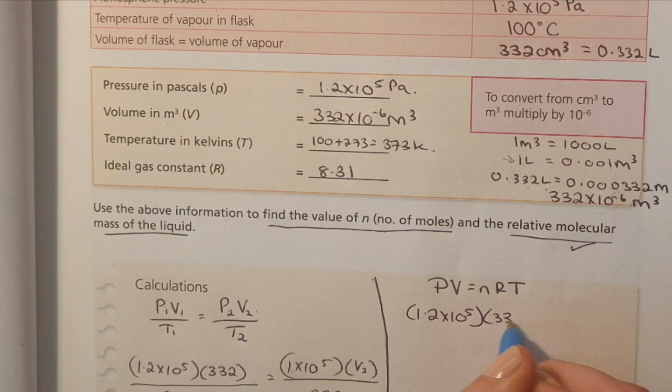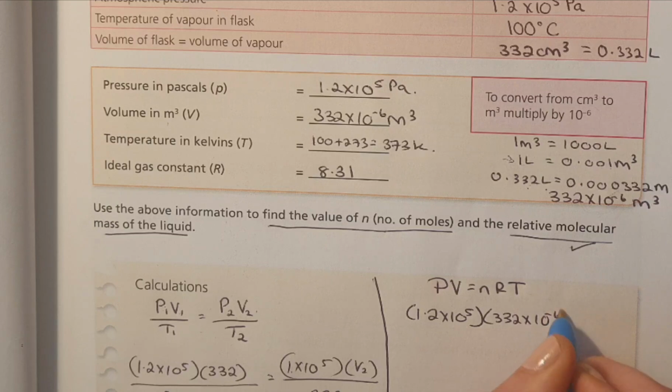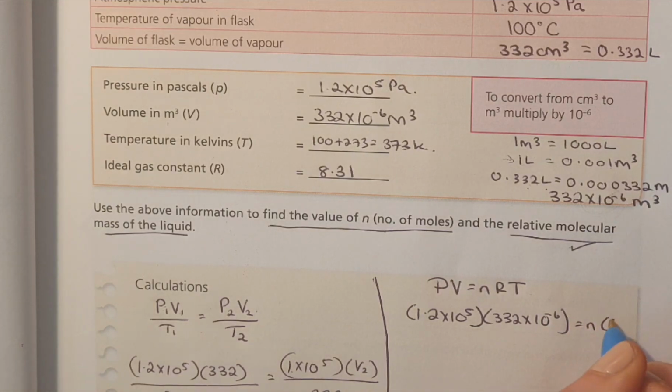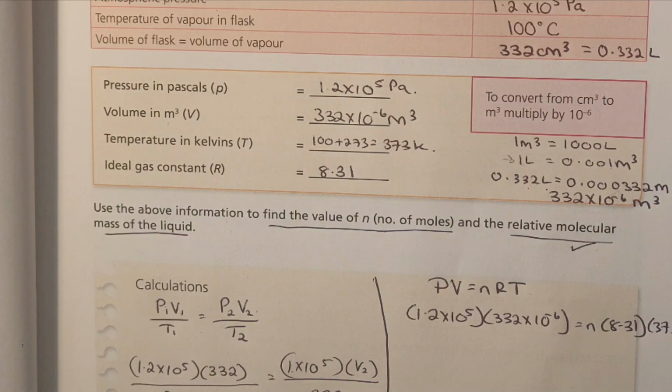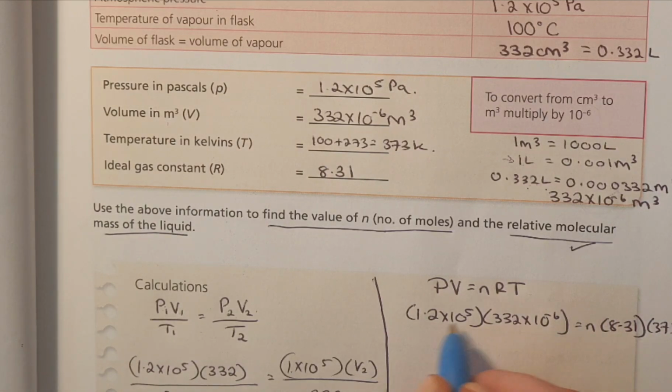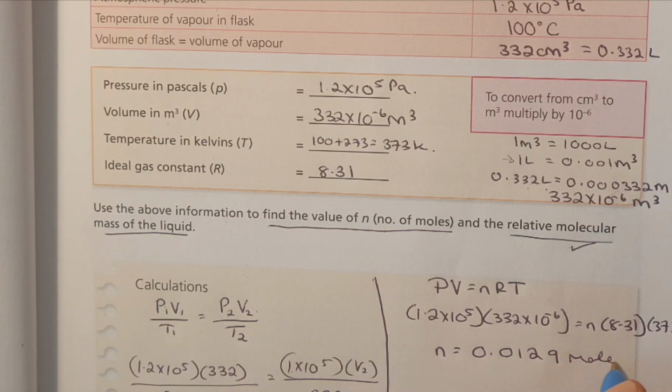Volume, N, then your constant, and your temperature is 373. So the only thing that you're missing there is N. Once you've brought these two numbers over and divided it into this, you'll find out that N, for my one anyway, is 0.129 moles. Okay, so that's it.